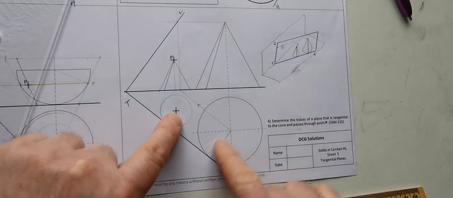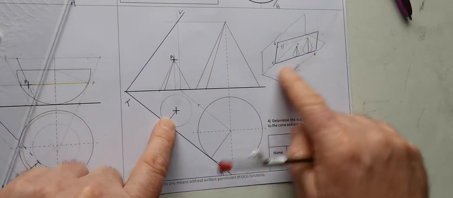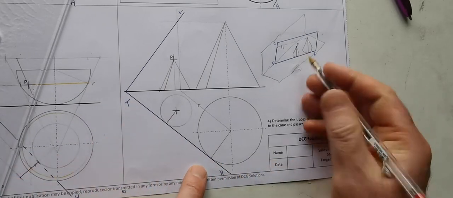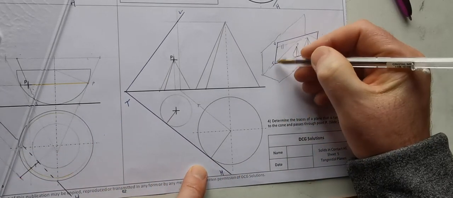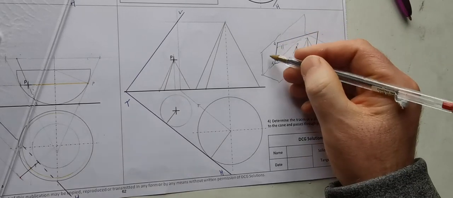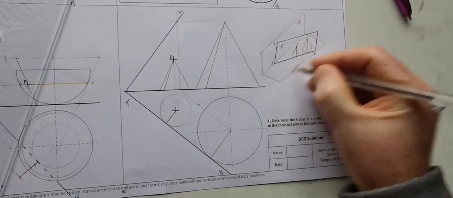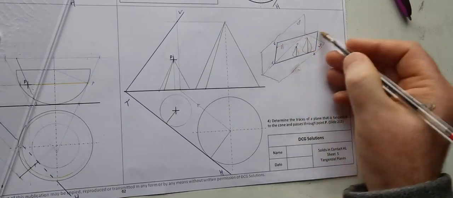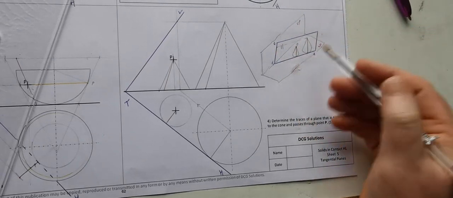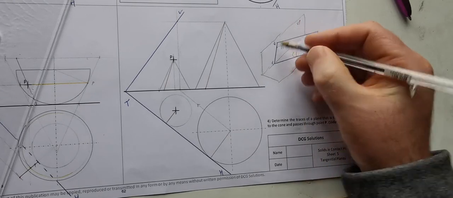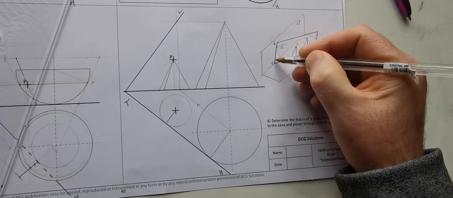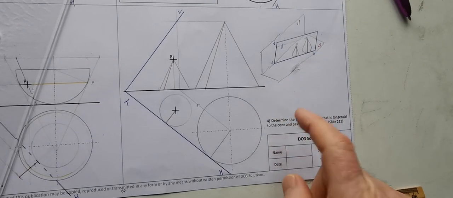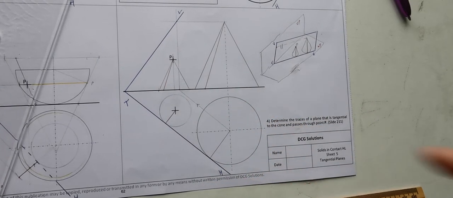And you'll never understand it if you can't picture these things in 3D, and picture that line of contact and the plane. Now we only show the horizontal trace and the vertical trace, where the plane goes through the vertical plane and the horizontal plane. Because that goes on infinitely, we don't ever attempt to show anything other than where it goes through the vertical plane and where it cuts through the horizontal plane. So yeah, very, very important sheet to understand, this one. Great sheet.